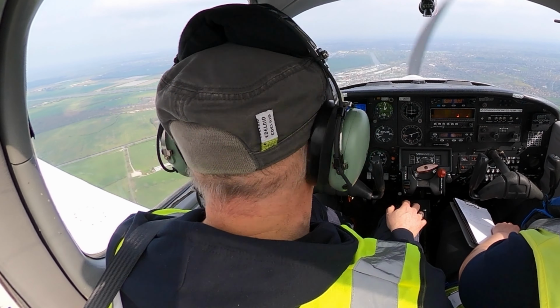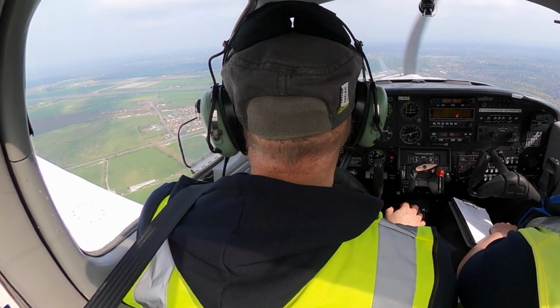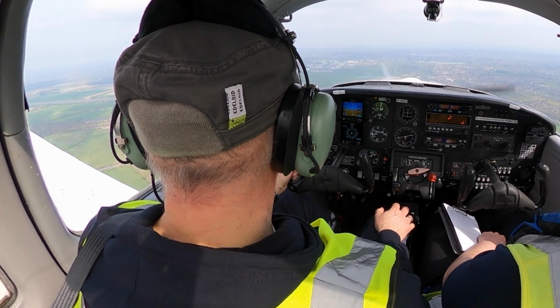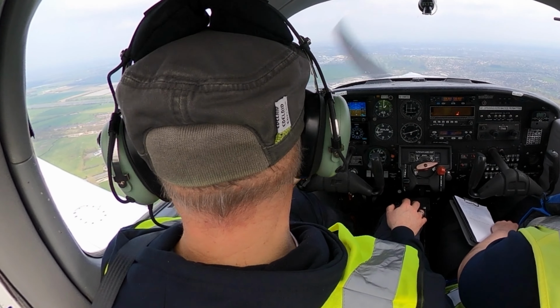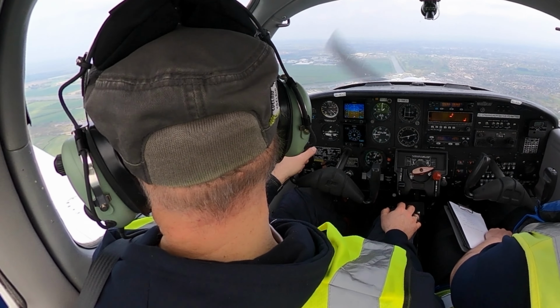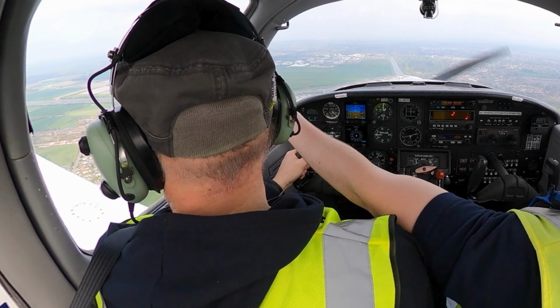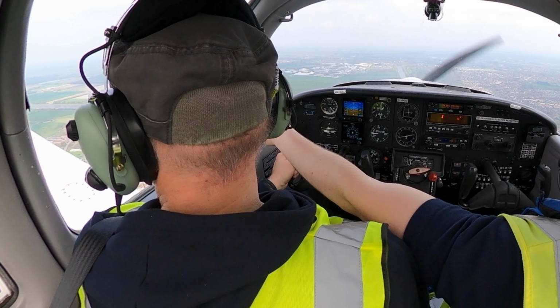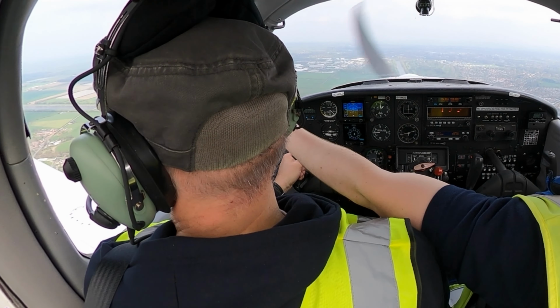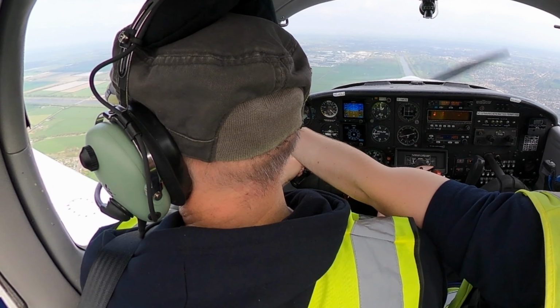Just maintaining 1,000 feet, keeping a good lookout. I think here there was another aircraft that was ahead of us on the landing, so we just need to find out where that is. And we can see that aircraft making the end of a final approach, so we're clear. We're number 2.